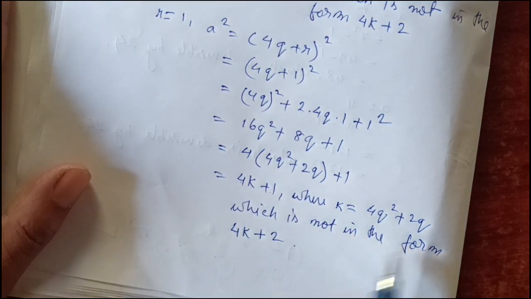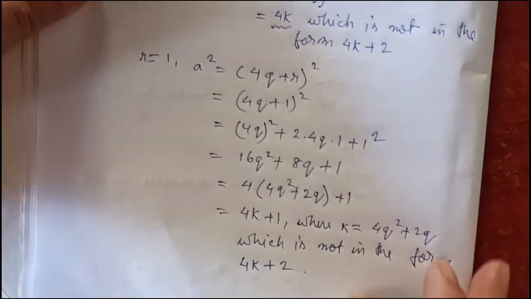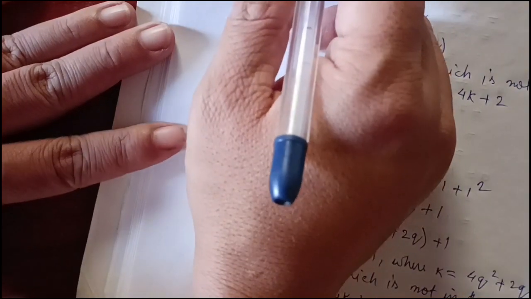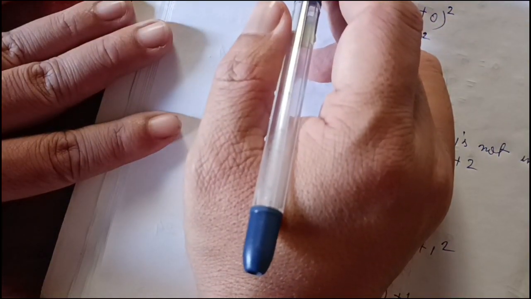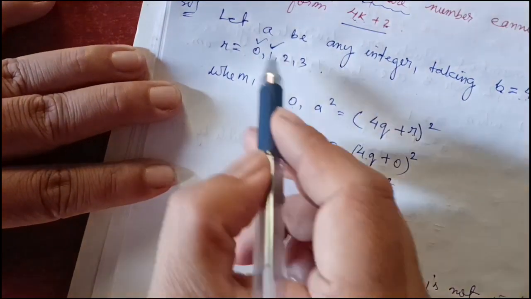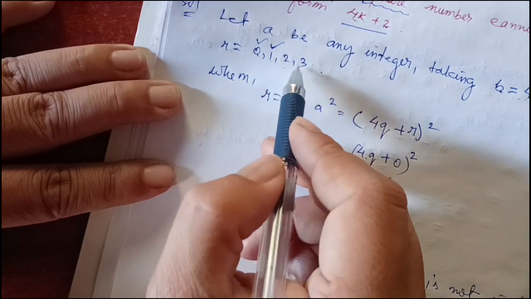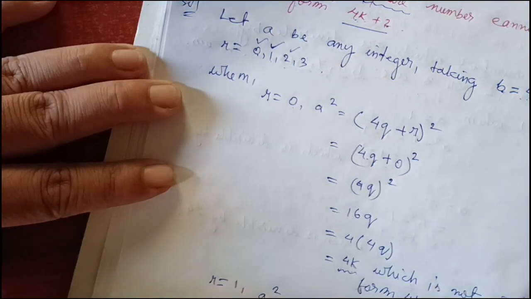So we are writing which is not in the form 4k plus 2. Right? Okay then. So likewise, you can do for 1, we finish. Okay, let us do for 2. So 0 we have done, 1 we have done, now only 2 and 3 remain. Okay, let us try for 2.